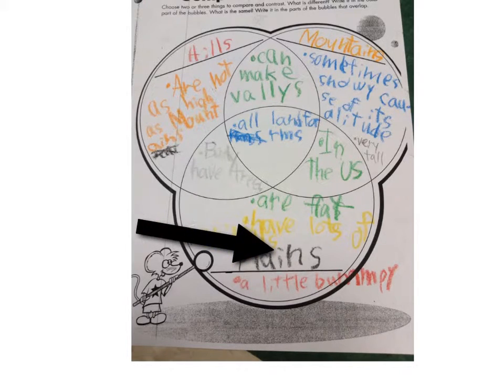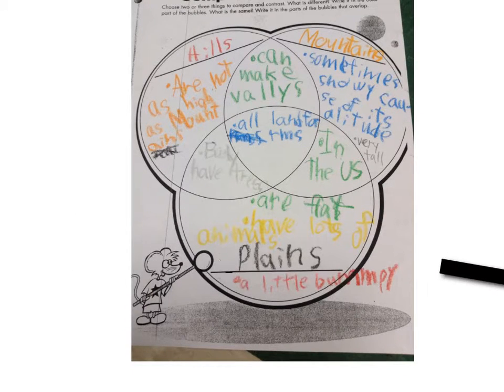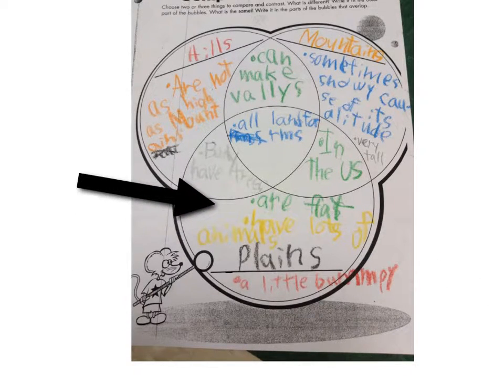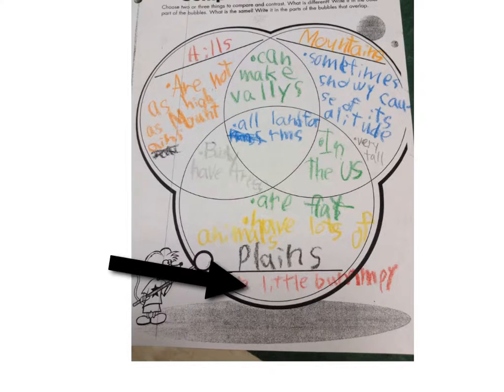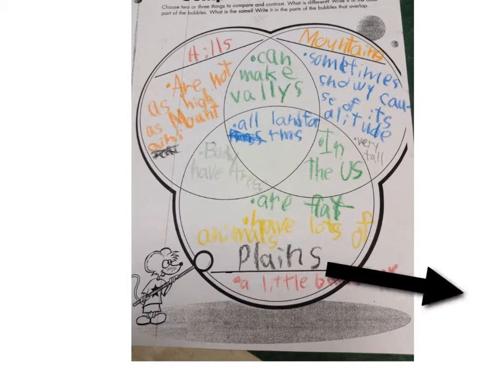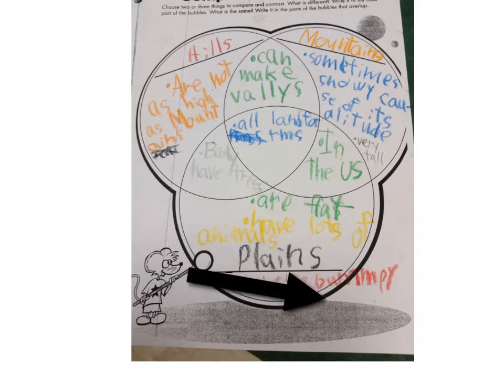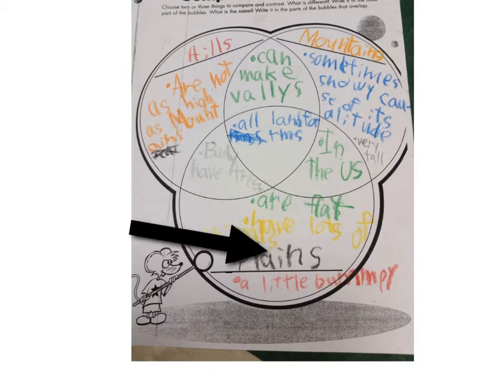Now let's talk about plains. Plains are very flat. That's why it's so grassy and stuff, because it's not that bumpy. And they have lots of animals and are a little bumpy. For example, a straight line to the side, it's a little bumpy. That would be kind of like a plain, but not as many bumps.